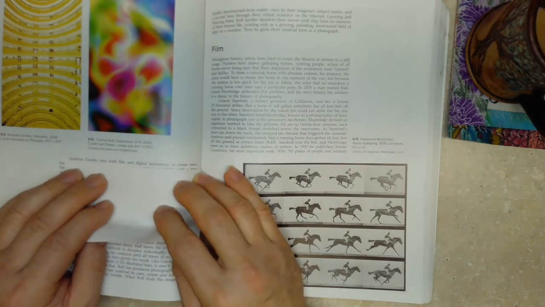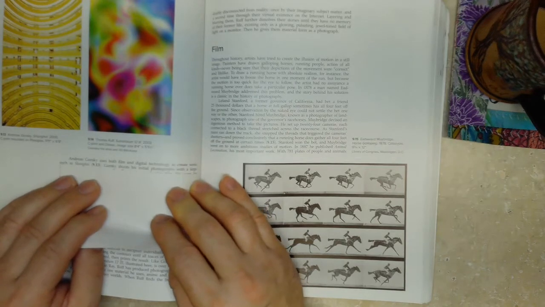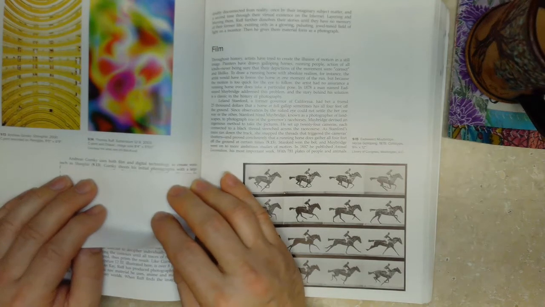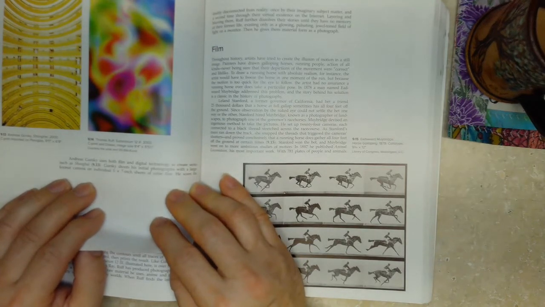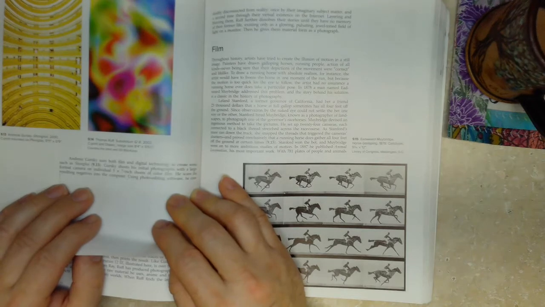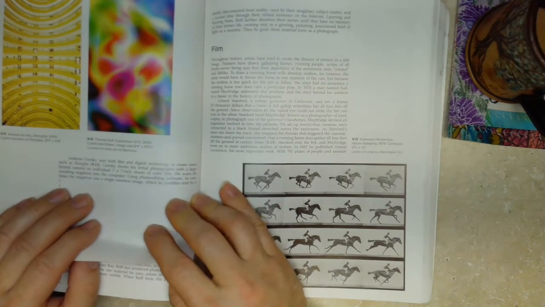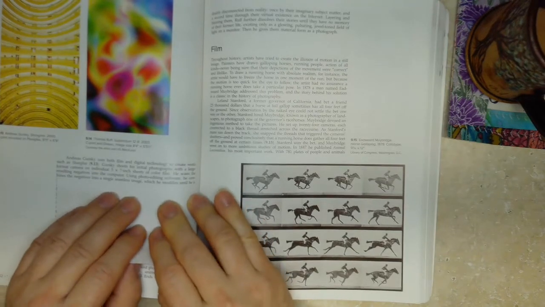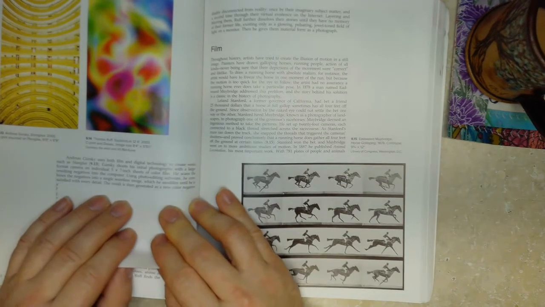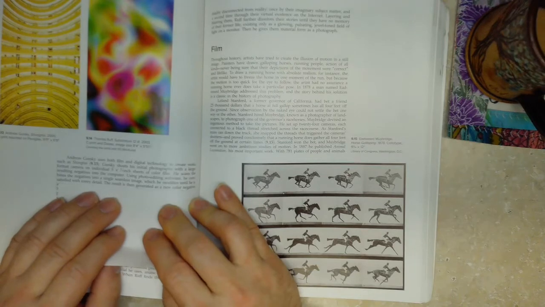Andreas Gursky uses both film and digital technology to create works such as Shanghai. Gursky shoots his initial photographs with a large format camera on individual 5x7 inch sheets of color film. He scans the resulting negatives into the computer. Using photo editing software, he combines the negatives into a single seamless image, which he modifies until he is satisfied with every detail.